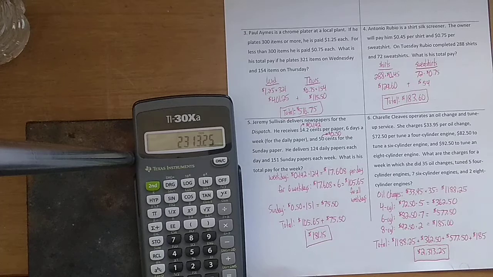Okay? So, as you can hopefully see, piecework really isn't too bad. You do have to read the questions very carefully, though, because since it's such an easy concept, a lot of times the questions on the test are just a little bit more involved to make you think a little bit more about the math. If you have any questions, please let me know.